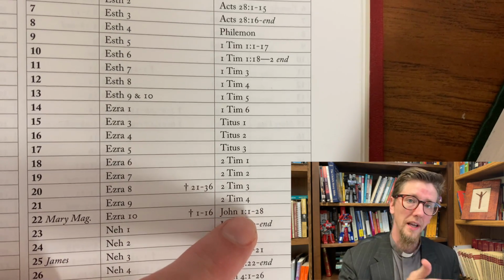So if you're doing morning and evening prayer, you'd read half of it, Ezra 10, in the morning and the second half in the evening. Or if you were just doing morning prayer on its own without evening prayer, then you just simply read all of Ezra 10 and John 1 through 28 during morning prayer. And then the next day, follow up on the 23rd with Nehemiah 1 and John 1:29 to the end and work your way through this page of the lectionary for your time in morning prayer.